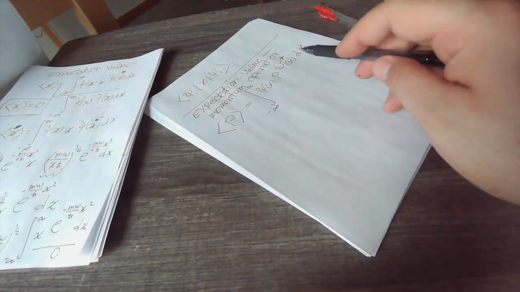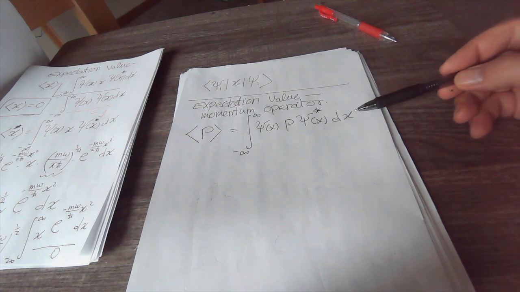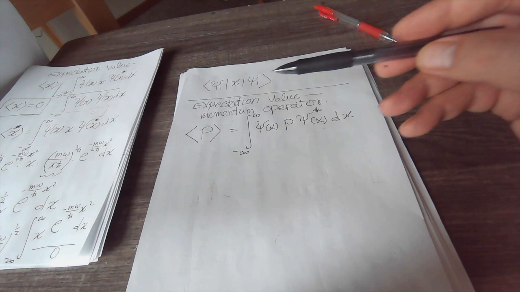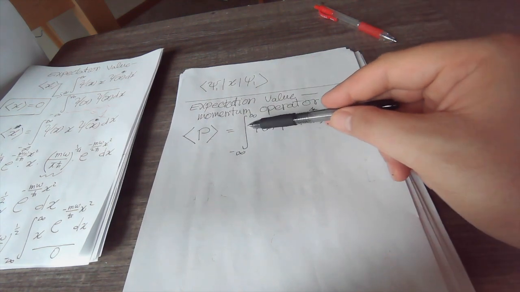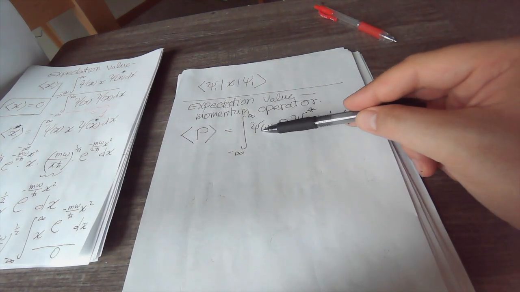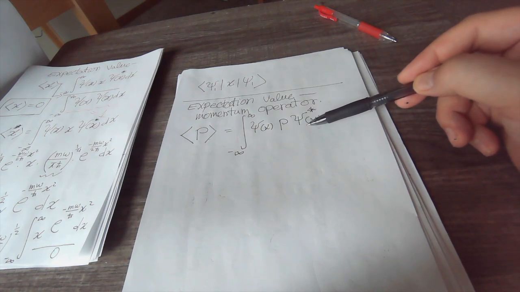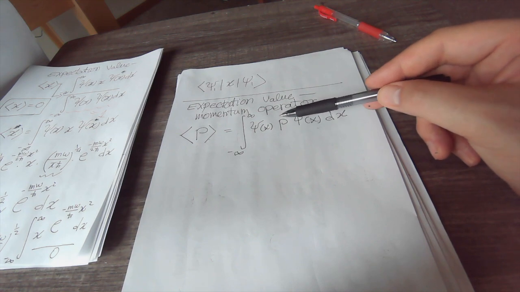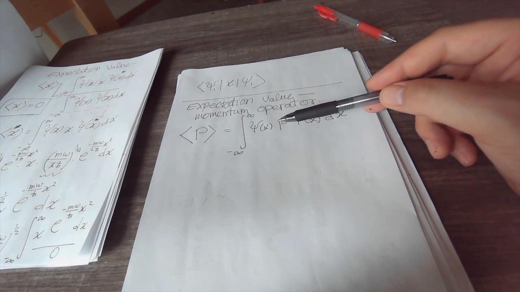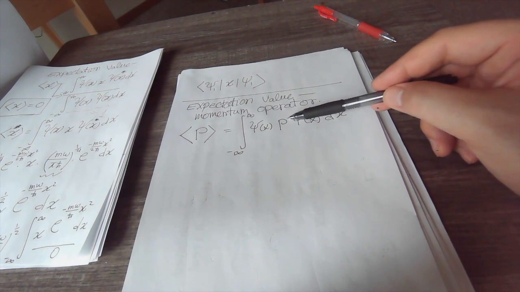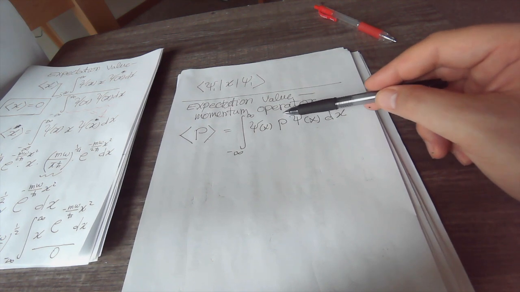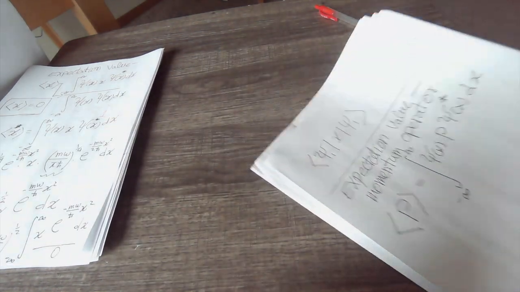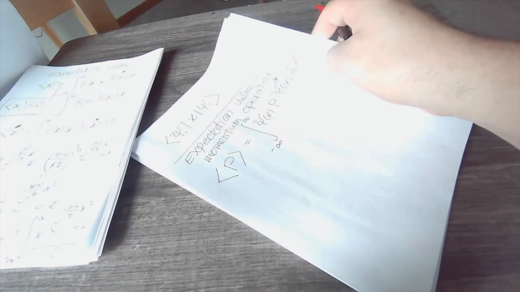So we try to figure out the expectation value for the momentum. We just need to integrate with respect to x the function here, also the complex conjugate of the function, and we need to have the momentum. If you would like to indicate the operator with a hat, that's fine, you can use the hat right here, but I don't prefer to do that. So that is great.